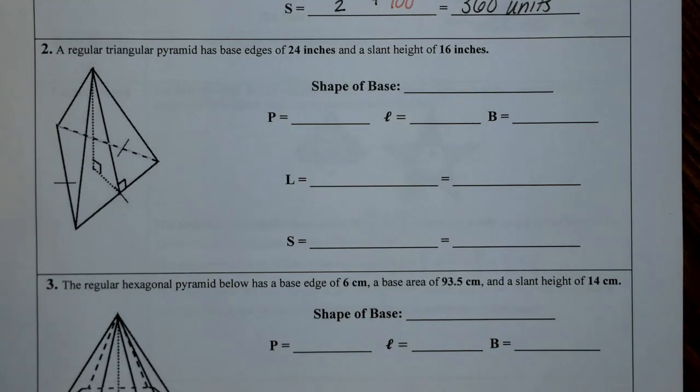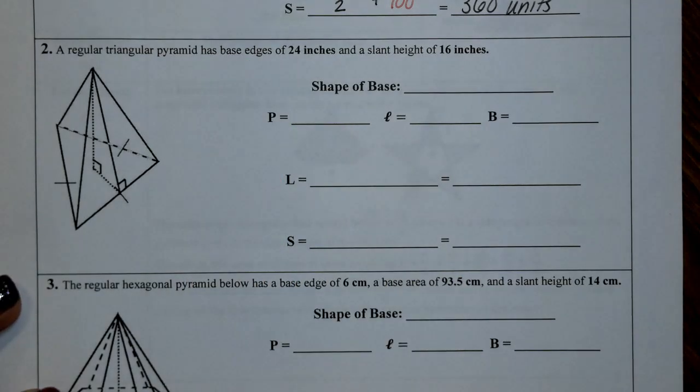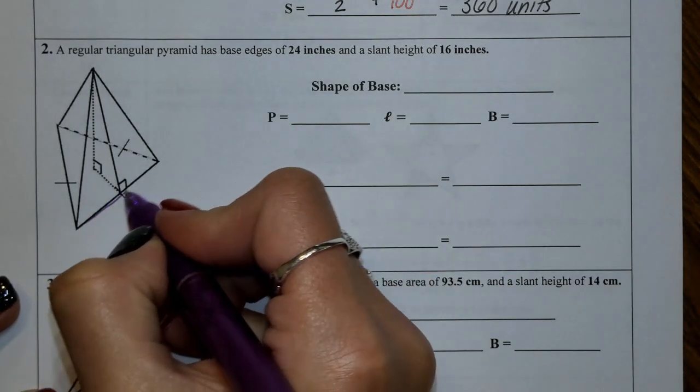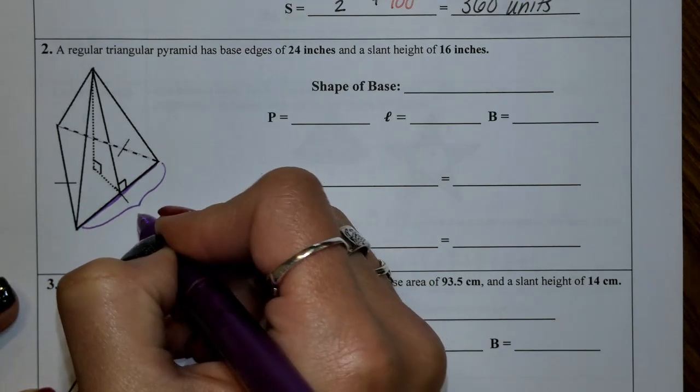Next, we're going to have to do a little side work here. We have a regular triangular pyramid, meaning the base is a regular triangle. We need to remember regular polygon means all sides and angles are congruent. So it means all 3 sides. They even gave us these little tick marks. And the base edge, what they're talking about with the base edge is going to be the base's side right here. That entire thing is going to be 24.